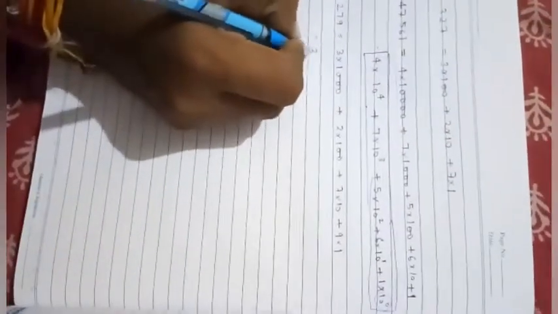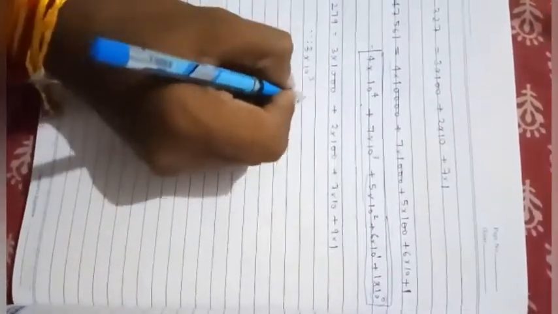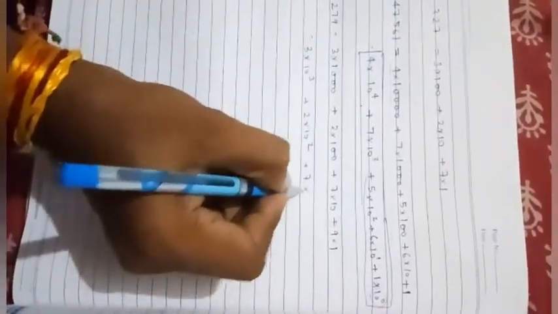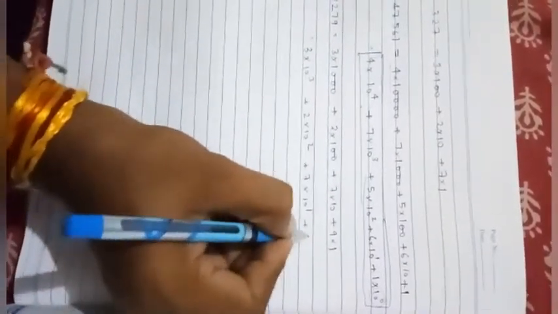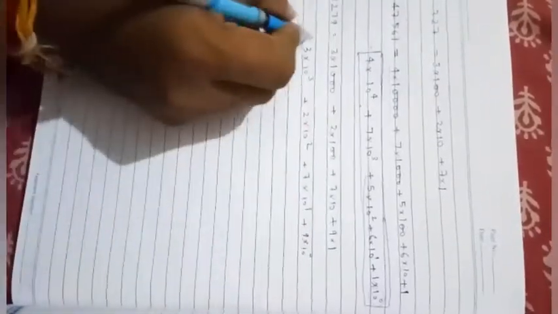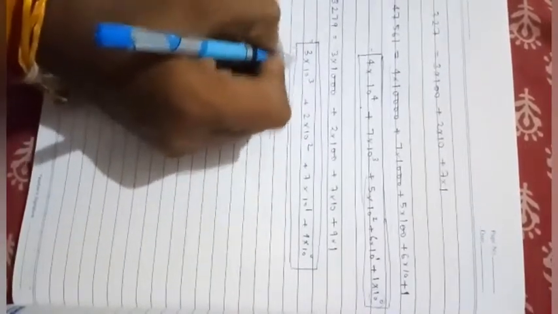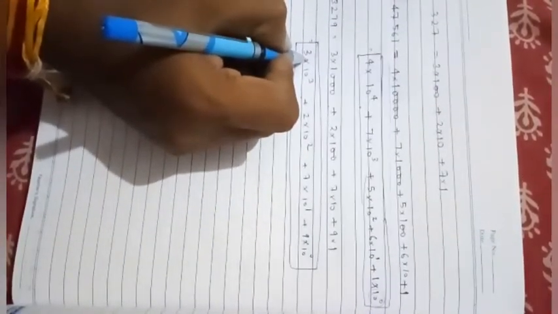Now you can write 3 into 10 raised to 3 plus 2 into 10 raised to 2 plus 7 into 10 raised to 1 plus 9 into 10 raised to 0. So this is the final answer. You have to write this expanded form, not this. You have to convert in the form of powers of 10. Then that would be the final answer.